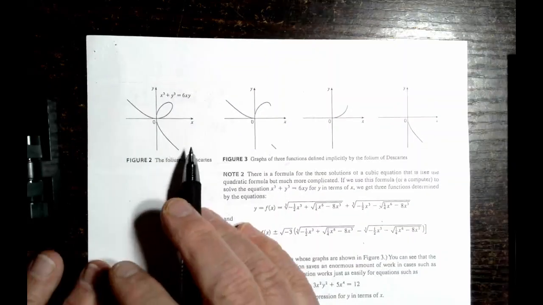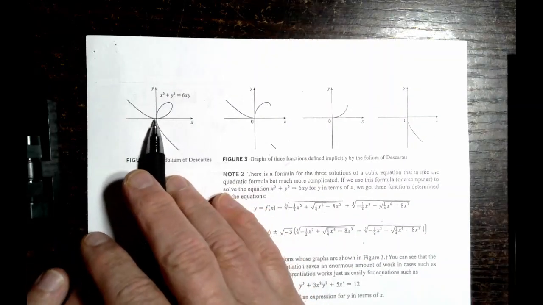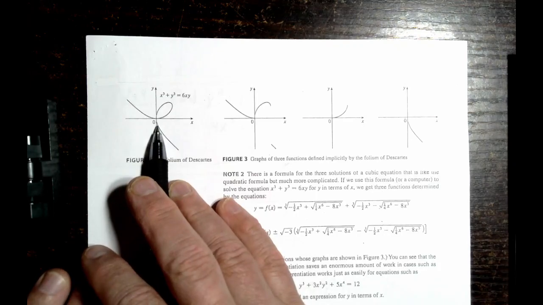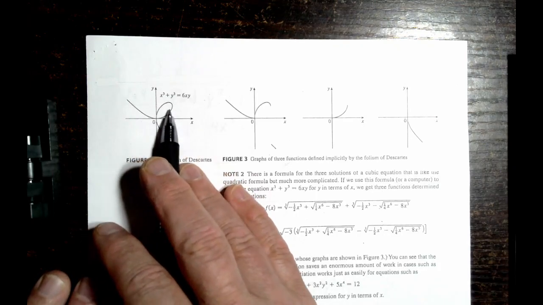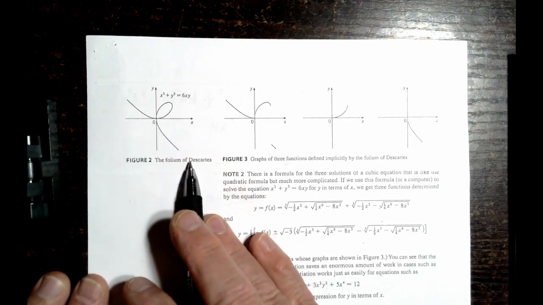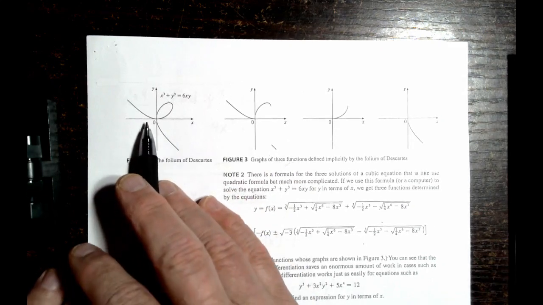This is actually what we've been doing, is finding the derivative of the tangent at the point (3, 4) for this curve here. This is a very complicated function. It's called the folium of Descartes.